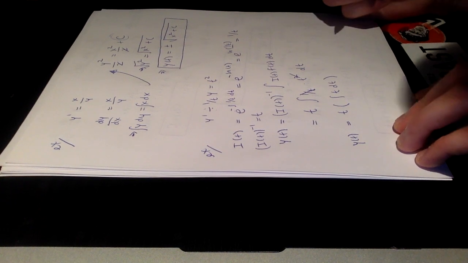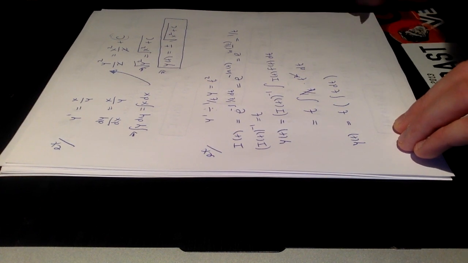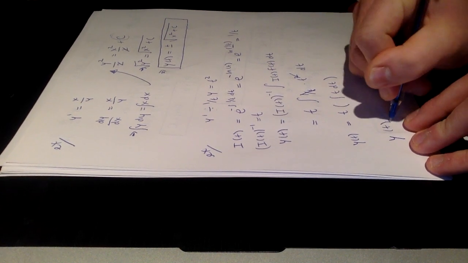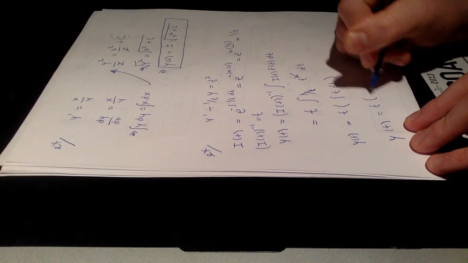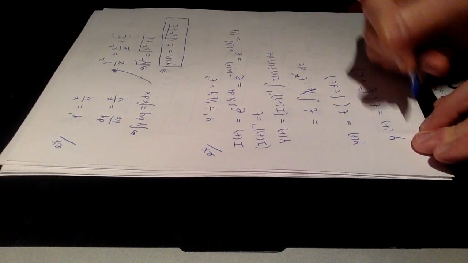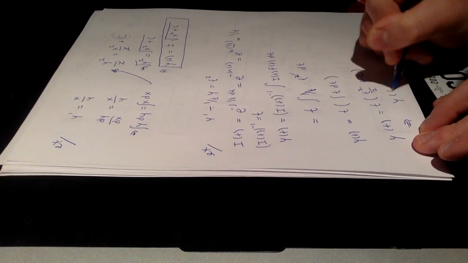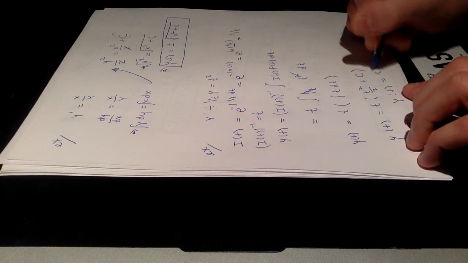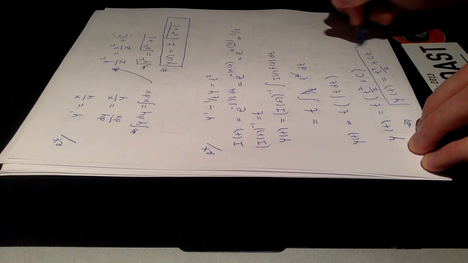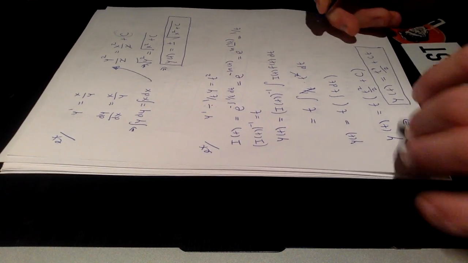The integral of t dt is just t squared over 2 plus a constant. So y of t is t times t squared over 2 plus a constant. And our final answer is y of t equals t cubed over 2 plus ct. And that's it.